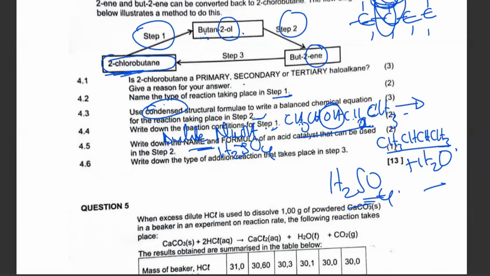Write down the type of addition reaction that takes place in step 3. Here, from the alkene to alkane, I'm adding a chloride. How many do I have here? I only have one chloride, meaning that I add hydrogen chloride.